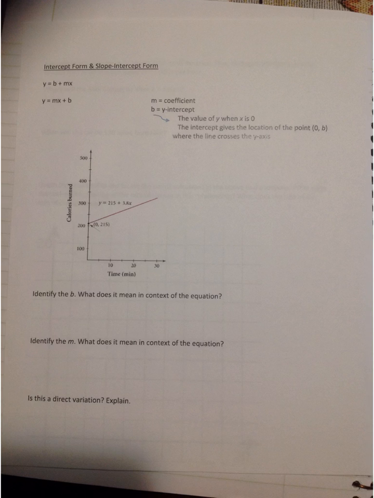So we have two different types of forms for writing equations. The book talks about intercept form. And the way that they look at intercept form is they write it this way. They write it as y equals b plus mx.